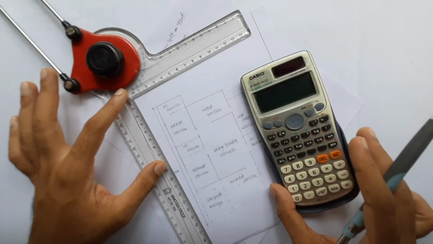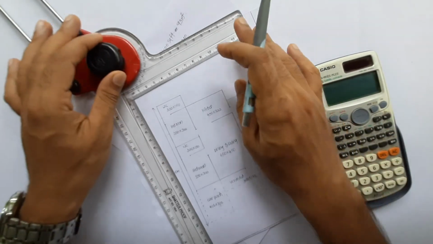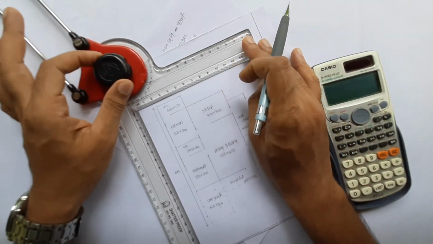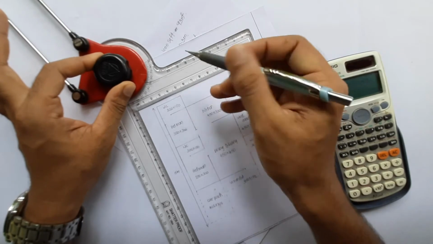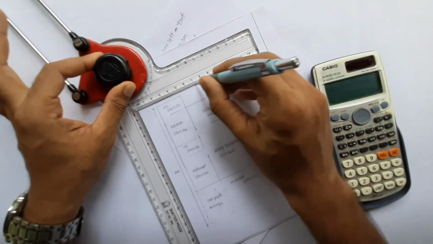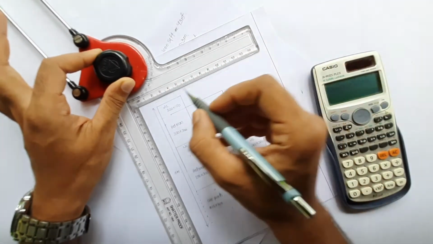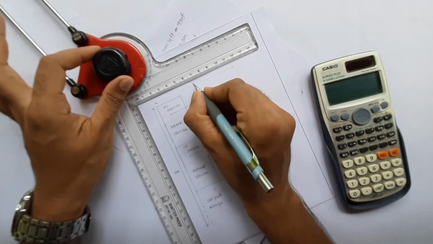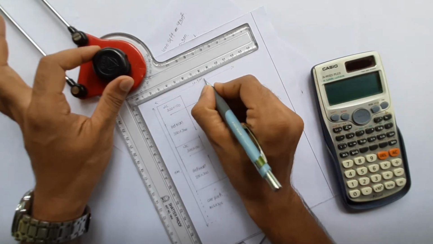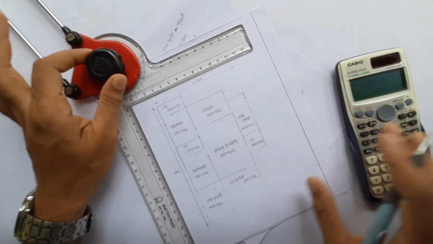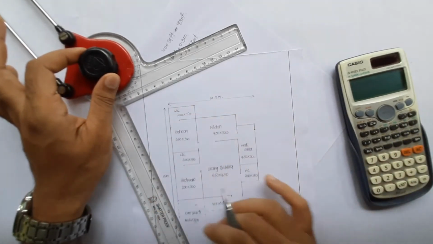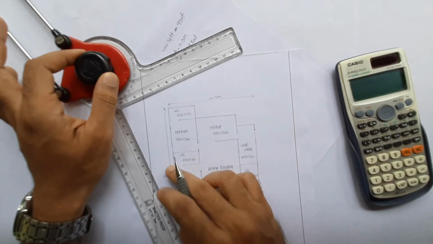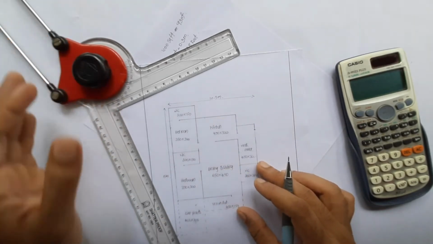That means 10.3 meter. So here it will be 10.3 meter. Now I should provide this 10.3 by 15 into my drawing sheet.